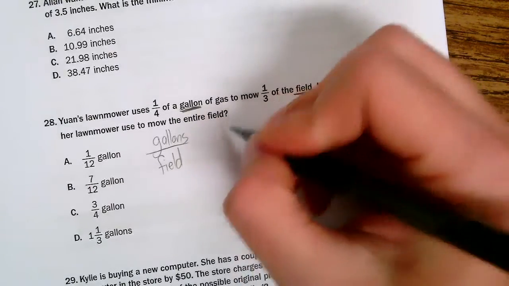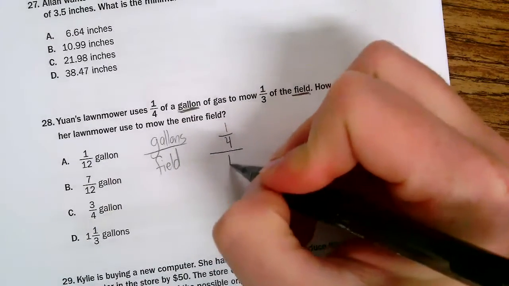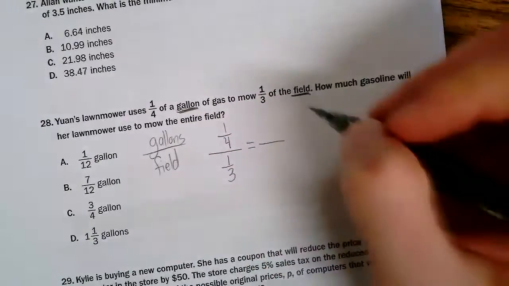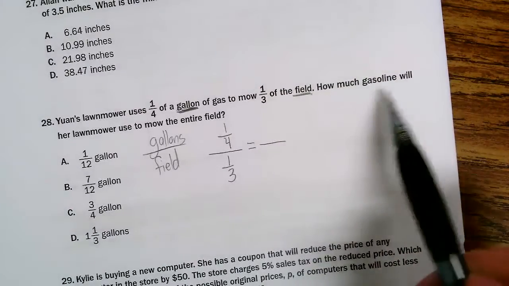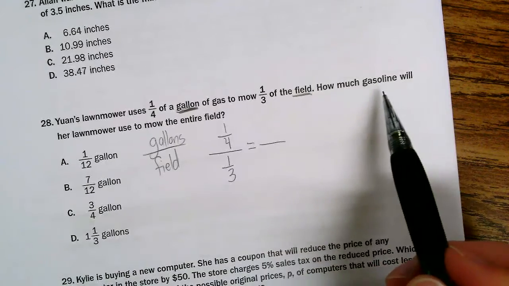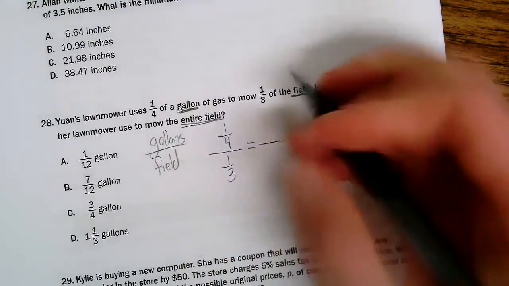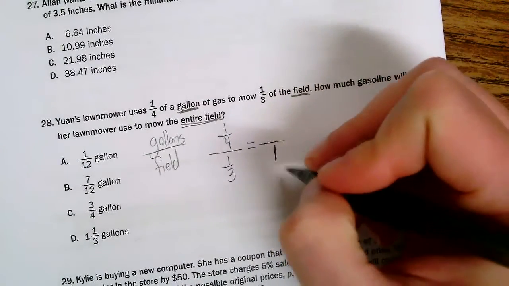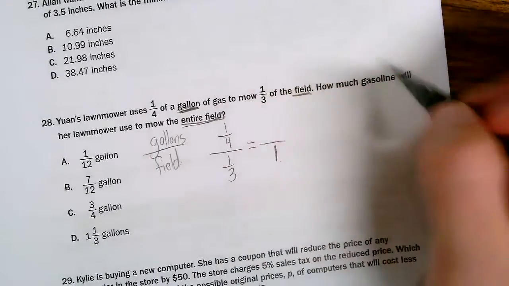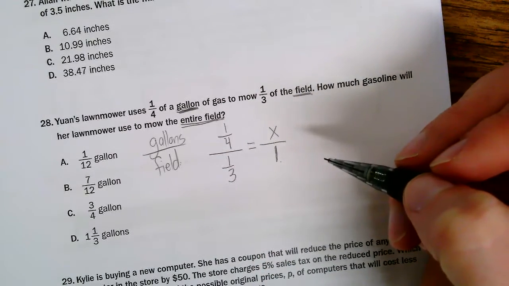So we start with our original information. She uses 1/4 of a gallon, so 1/4 is going to go on top to mow 1/3 of the field. So 1/3 is going to go on the bottom. That's going to equal my other side of the proportion. It says how much gasoline will her lawnmower use to mow the entire field. Notice it didn't give me a number here, but it says the entire field. So that is one whole field. So 1 is going to go on the bottom here because that's how many fields we're mowing. And we're looking for the amount of gasoline, so I put an X there for the gallons.